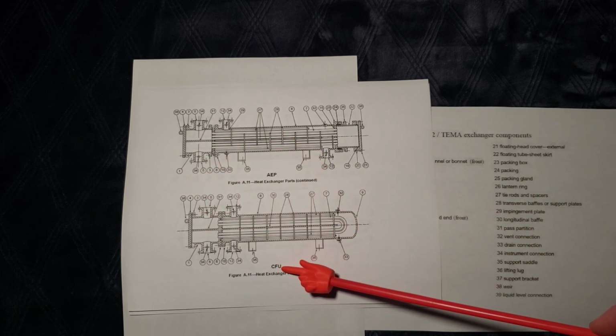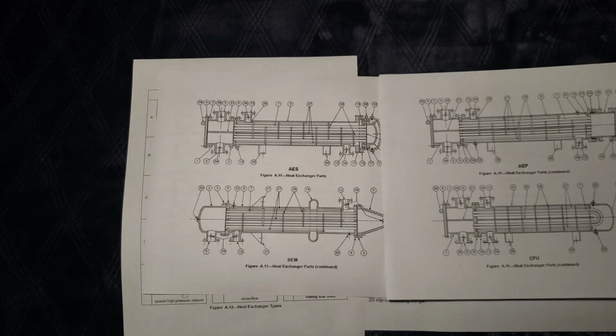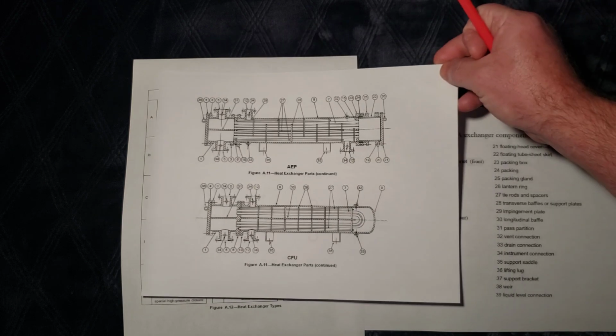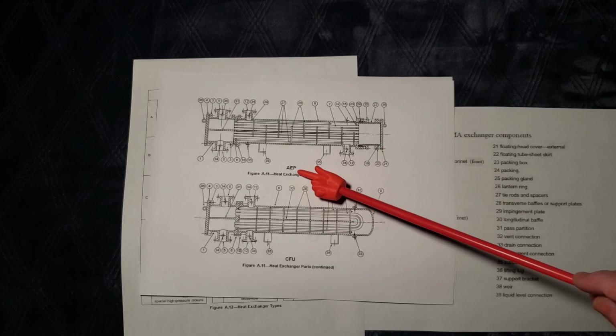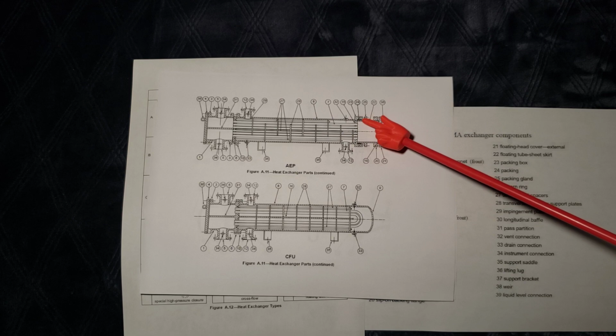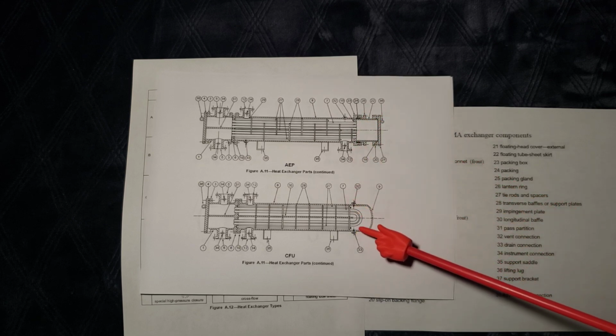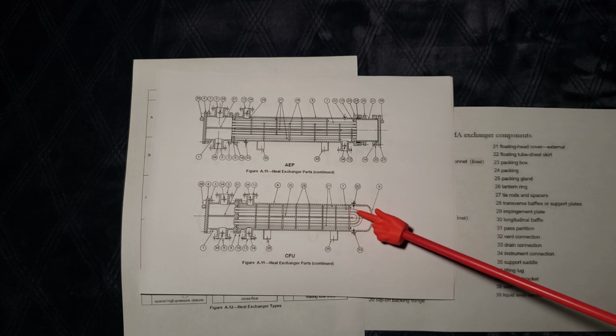And the difference between a U, a P, an S, and a T is that P stands for packing. There is a packing material back here. A U is a U-bend on the bundle.